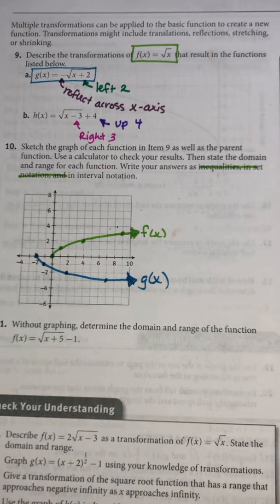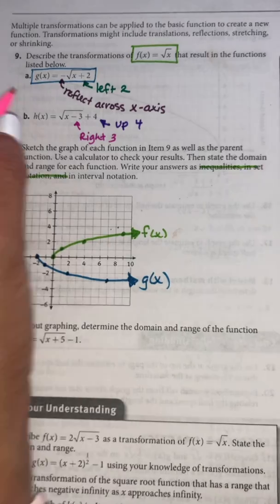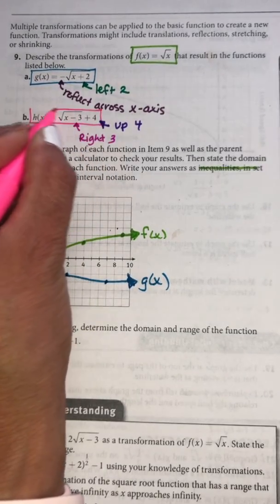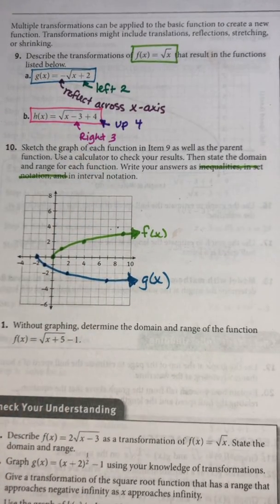I think it's kind of fun to do these. I know a lot of you probably still hate graphing, but you have a lot of it to do this unit, so you're just going to have to suck it up, Buttercup, and get her done, because the more you do it, the more you're going to understand it, and the more you're going to like it. Promise, but you got to do it. You got to give it a chance.